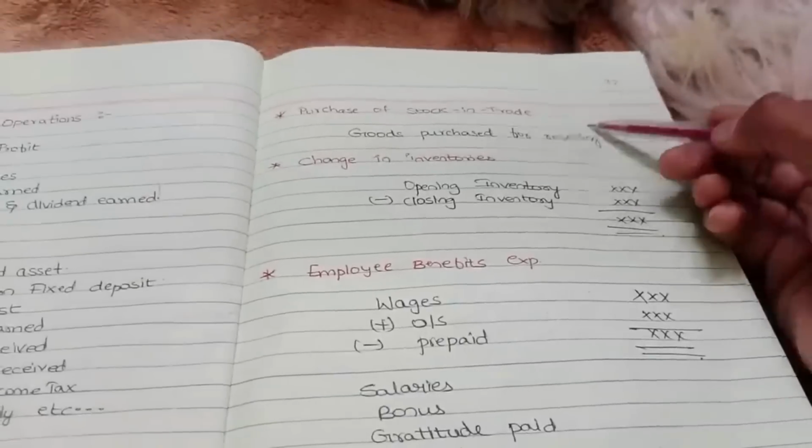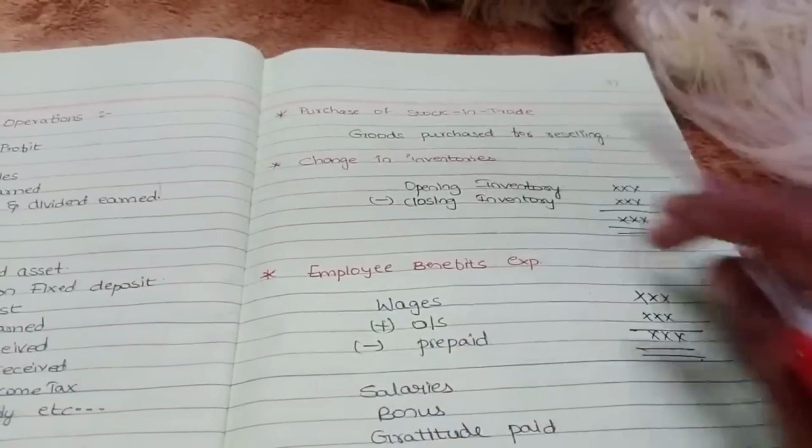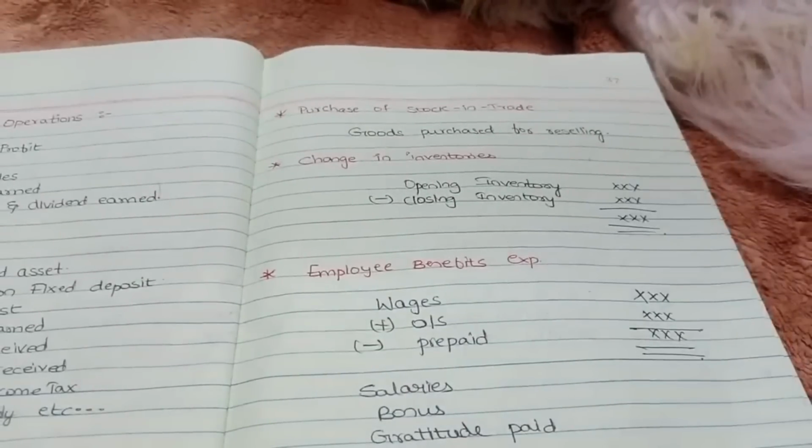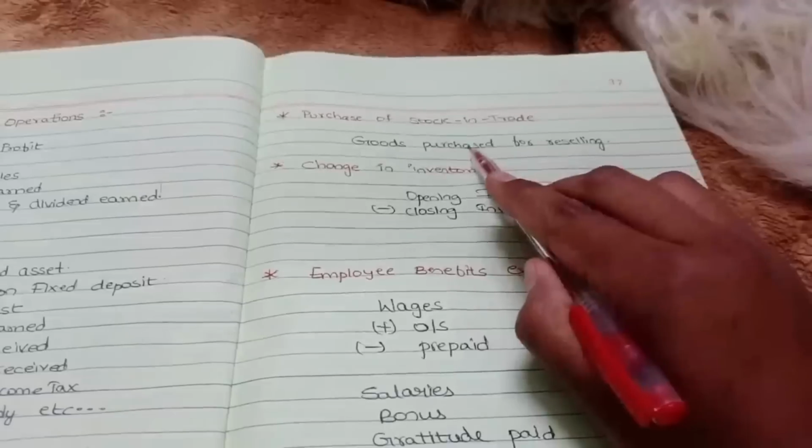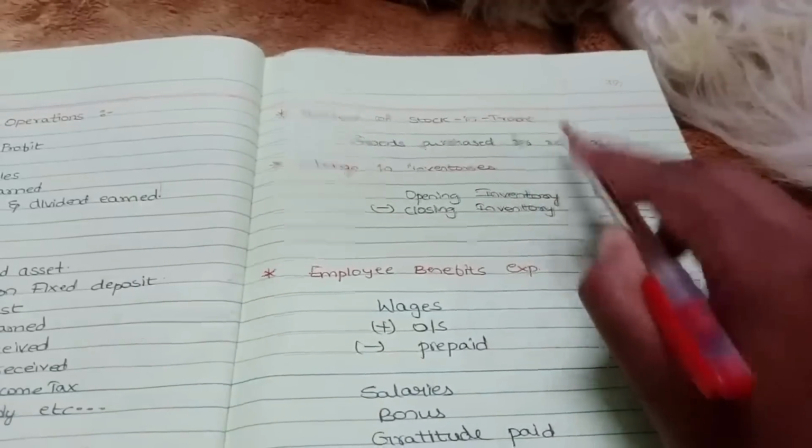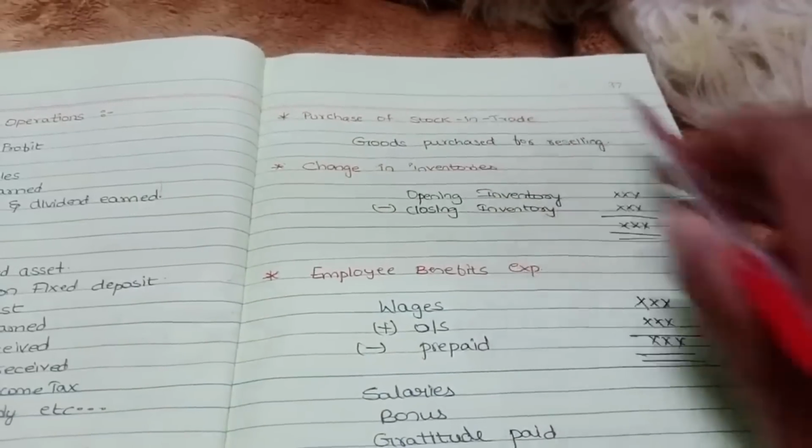Next, purchase of stock in trade. What is meant by purchase of stock in trade? Goods which are purchased for reselling come in purchase of stock in trade.